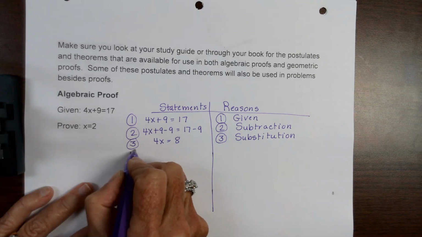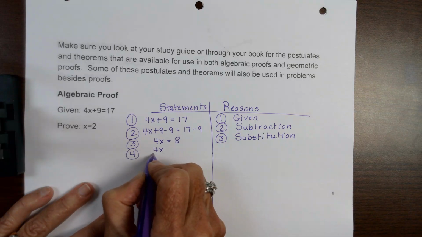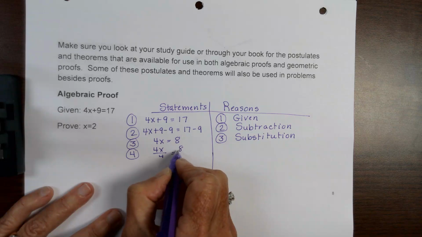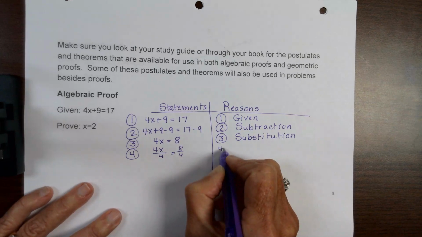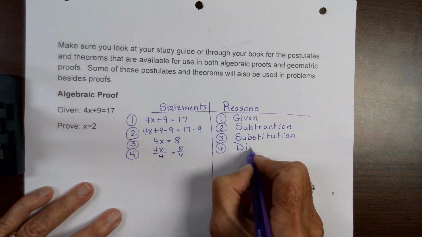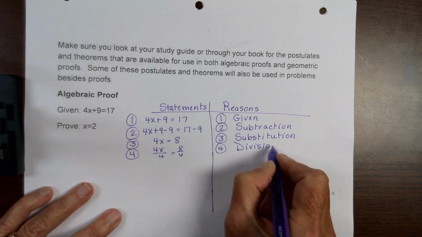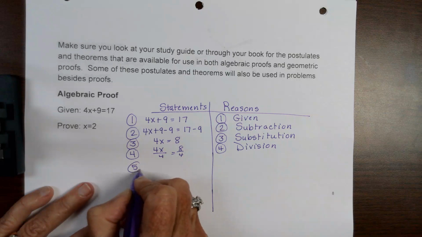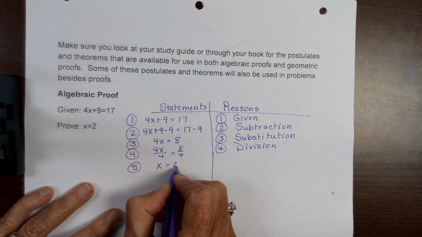Now I need to divide to get rid of that 4, which is the division property. And then by substitution, I have that x is equal to 2.